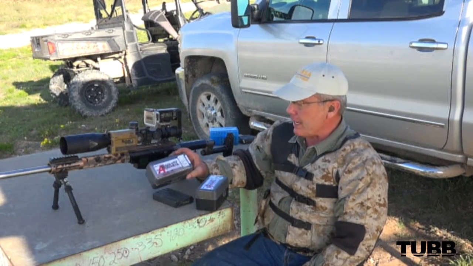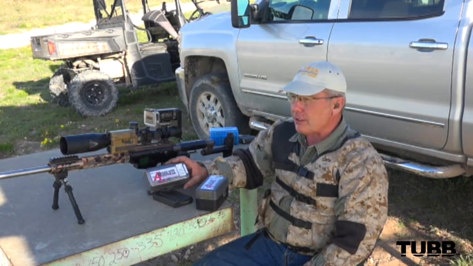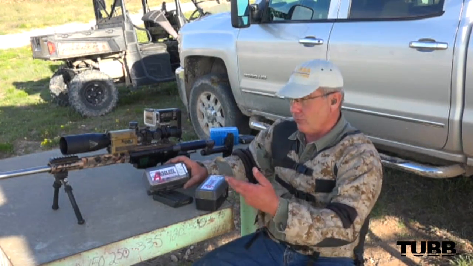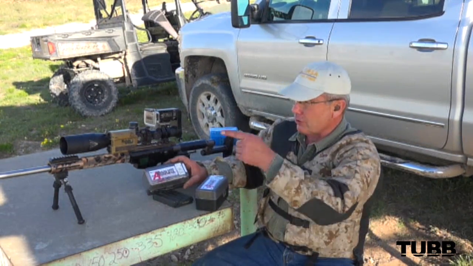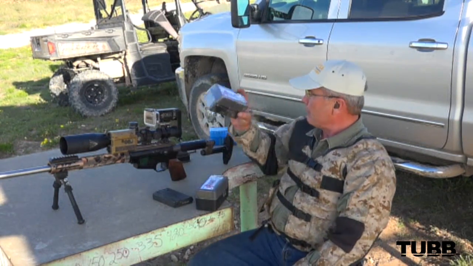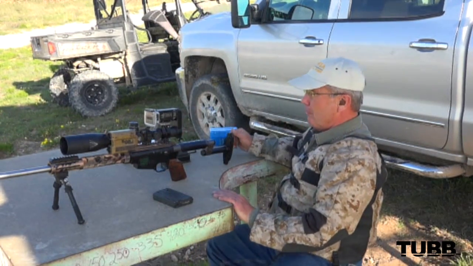45 grains of H1000, a boron nitride coated 115, and we're shooting box ammo out of the box, 1,400 yards, and it works. And obviously, it's going to work for this close stuff. So, anyway, I'm going to start with a magazine, and we'll pause for a moment.